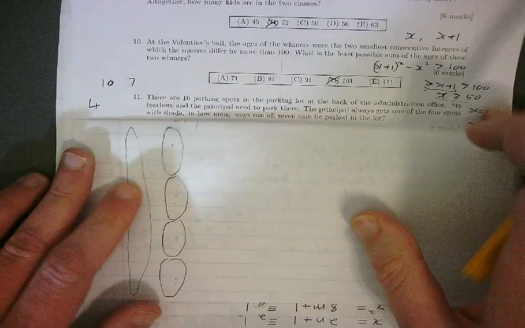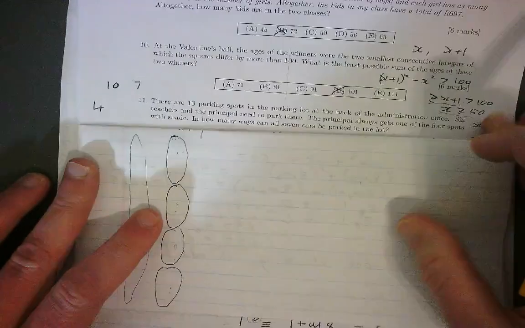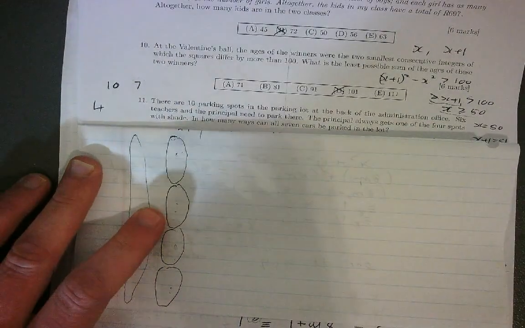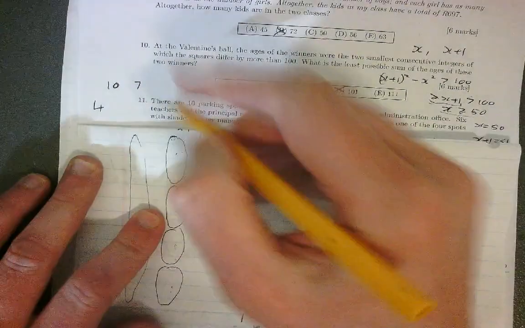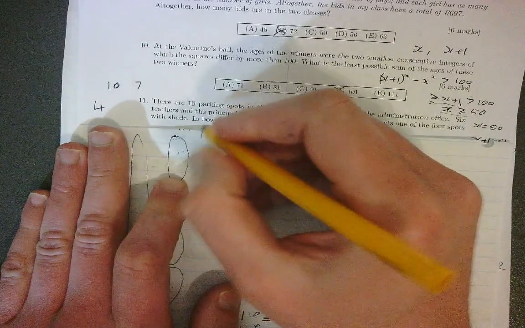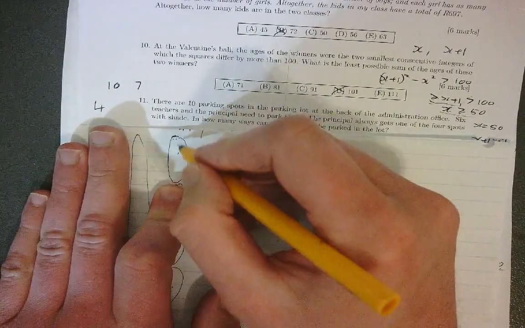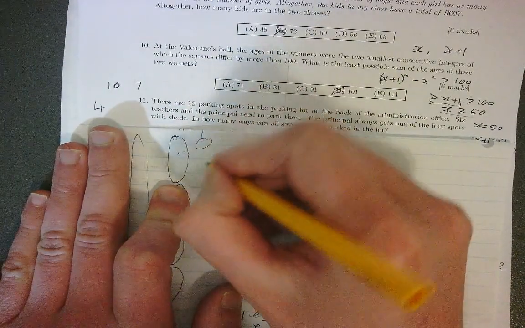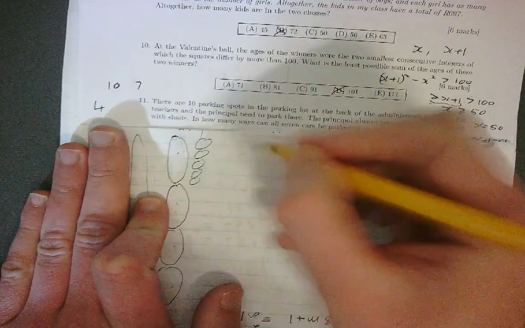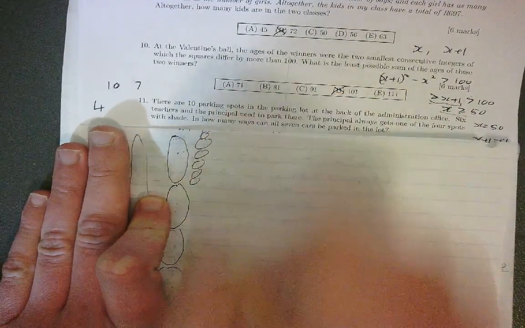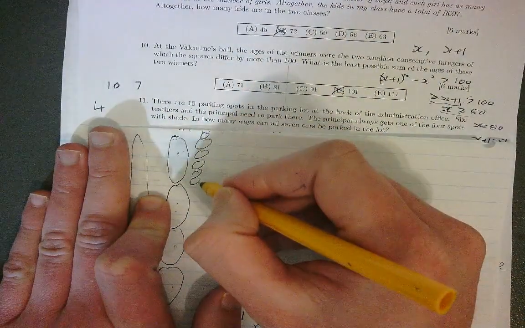Then I say, okay, there are 9 spots left. I take the first teacher and I give him one of the 9 spots. And we'll break this list up into a sub list with 9 different possibilities.